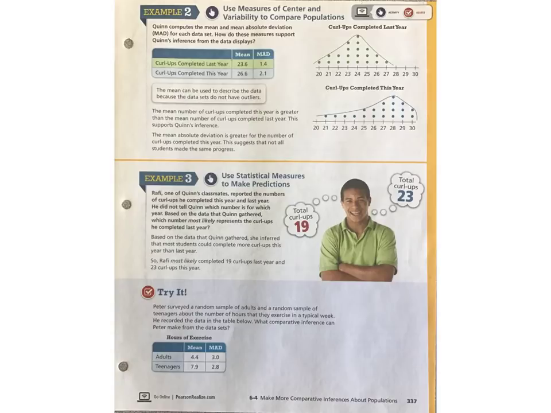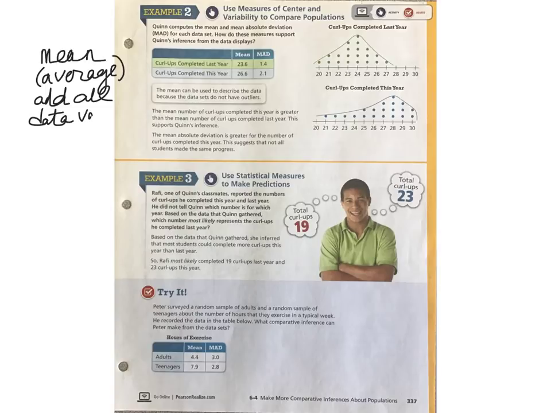So taking a look here at the information, remember that the mean is also called the average. And the average is what you get when you add all the data values and you divide by the number of data values in the set.